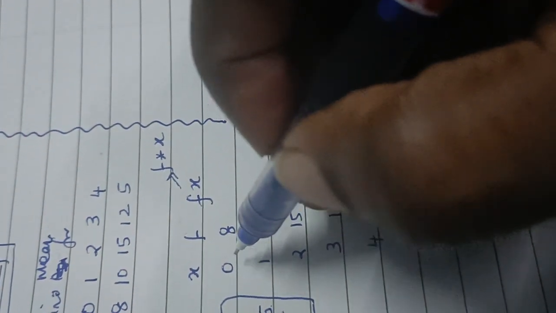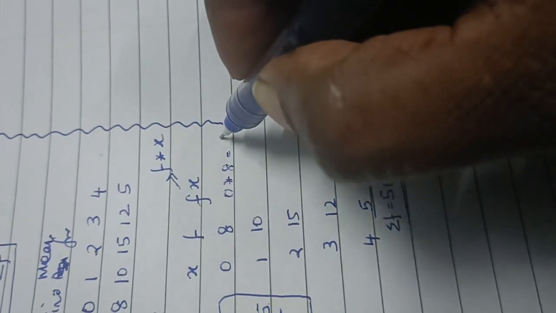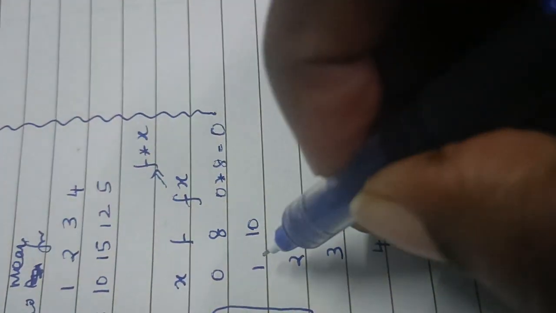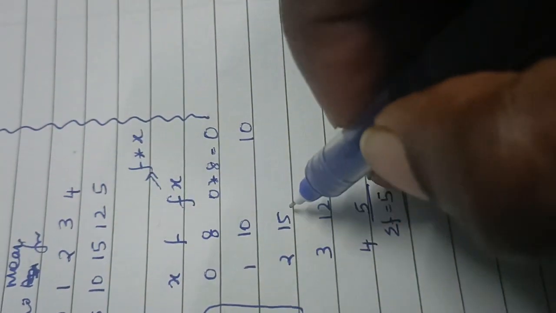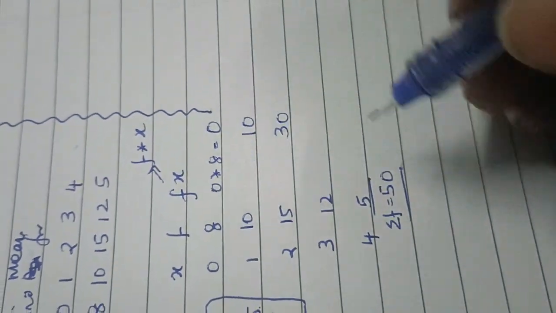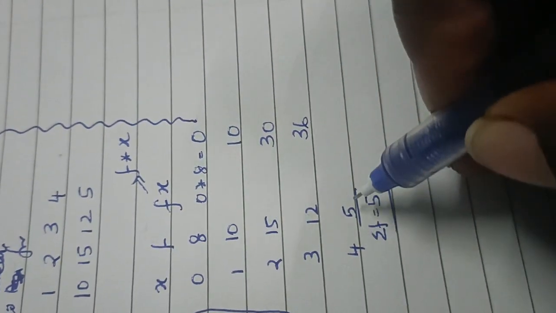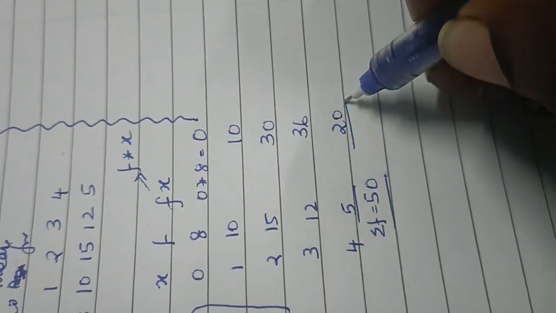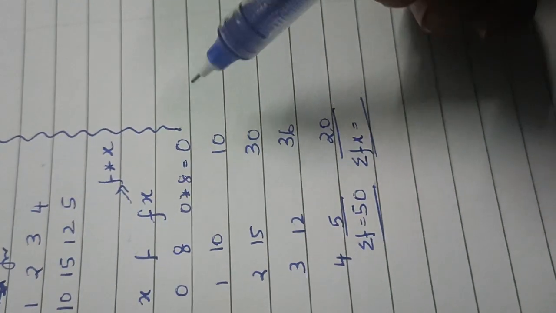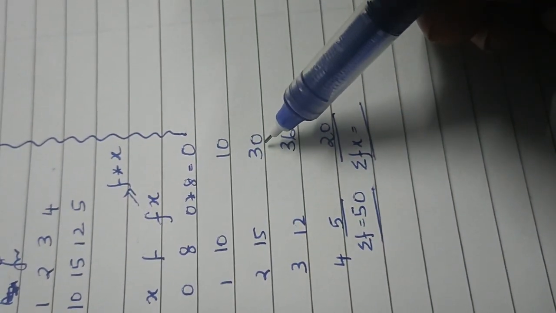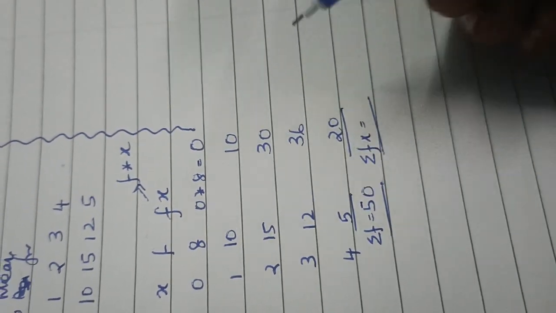Now f into x. The first one is 0 into 8, which becomes 0. The second one is 1 into 10, 10. 2 into 15, 30. 3 into 12, 36. 4 into 5, 20. So now we are going to find summation fx. That is 10 plus 30, 40, 76, 96.